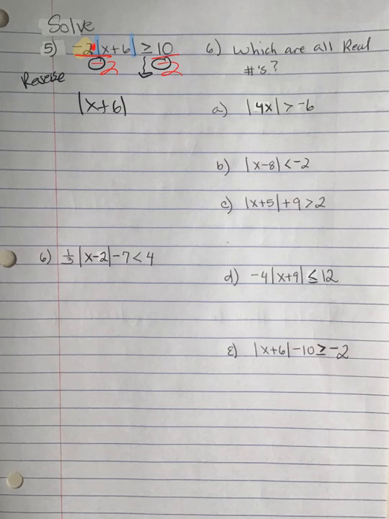It says if you ever multiply or divide by a negative, you have to reverse the inequality. So step 1 is officially done. So don't forget about that reverse rule. So step 1 is isolated.